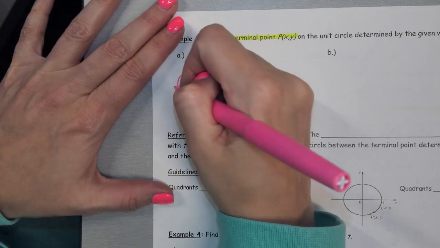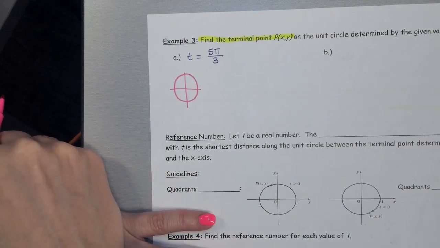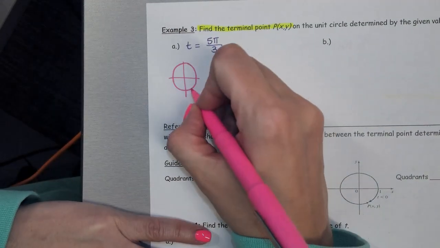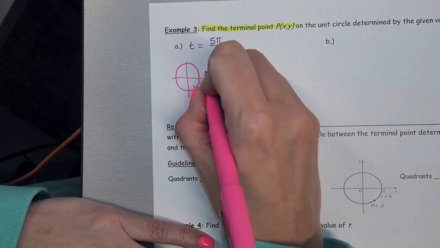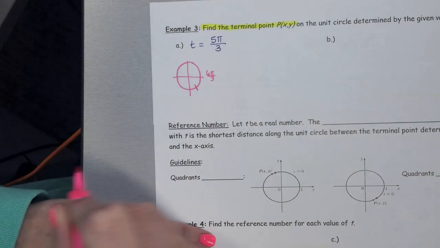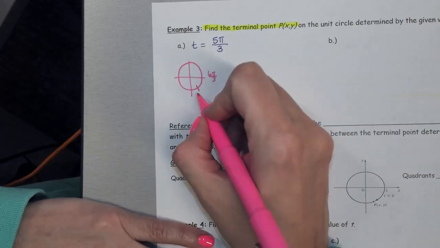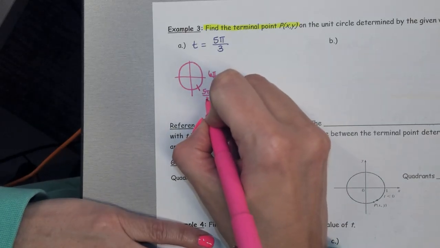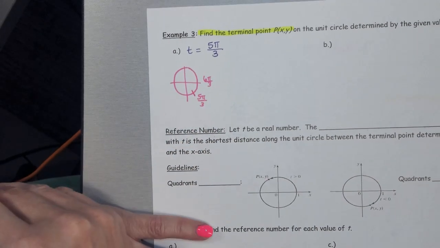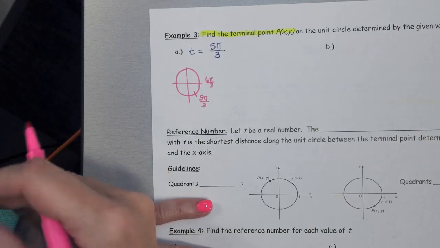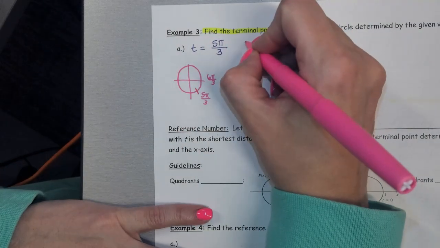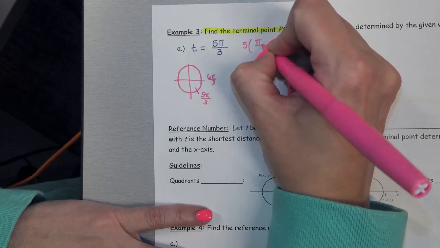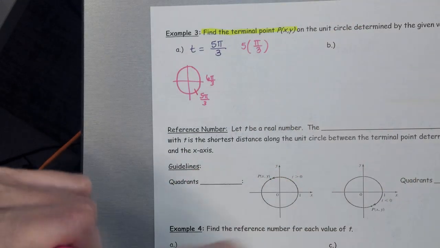So if you're at 5 pi over 3, some of you are going to know right away that that's in quadrant 4, because isn't 2 pi 6 pi over 3? So you would just go 1 pi back. Some of you are really good at that. Others of you might need to do a counting approach, which is where you can think of this as 5 times pi over 3.